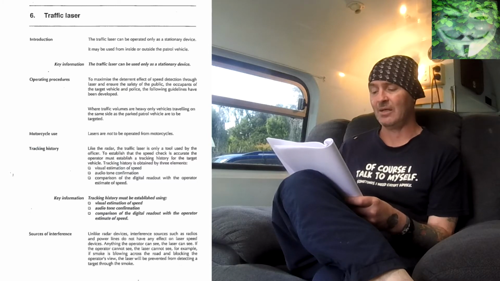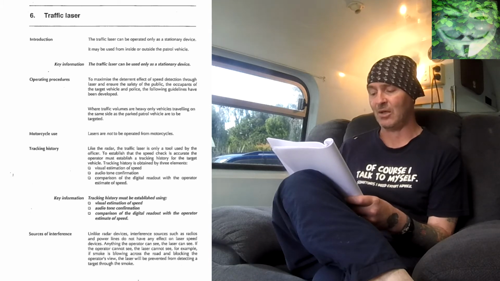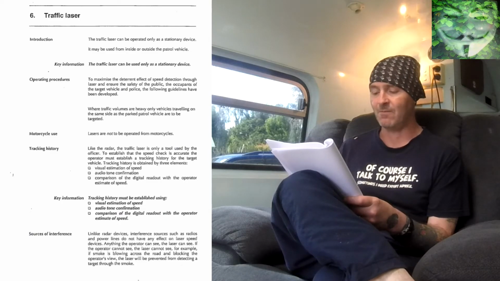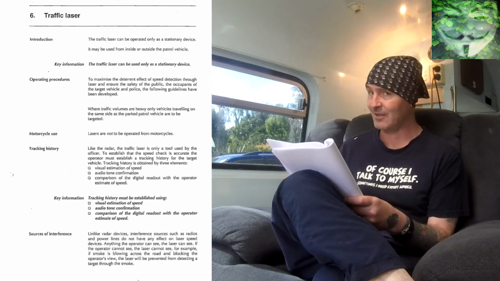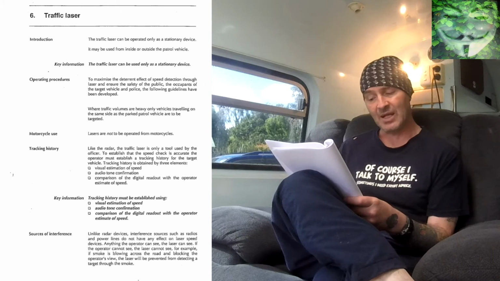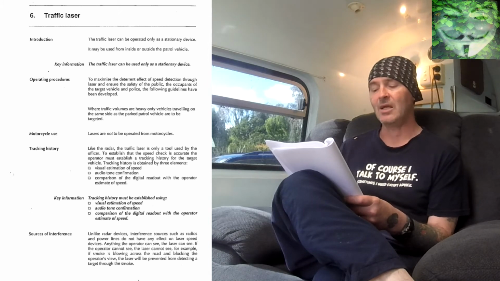Tracking history. Like the radar, the traffic laser is only a tool used by the officer. To establish that the speed check is accurate, the operator must establish a tracking history for the target vehicle. Tracking history is obtained by 3 elements. Let's go through them again, shall we? Visual estimation of speed, audio tone confirmation, and comparison of the digital readout with the operator's estimate.